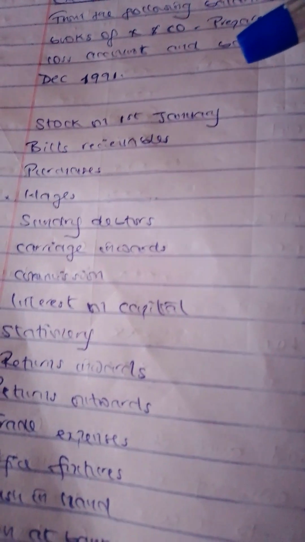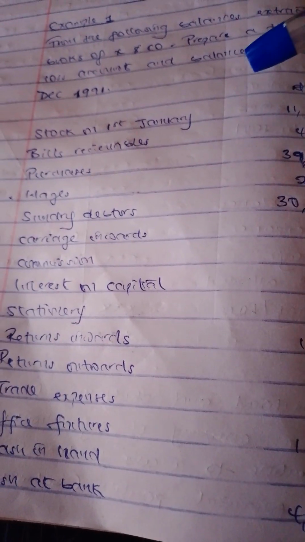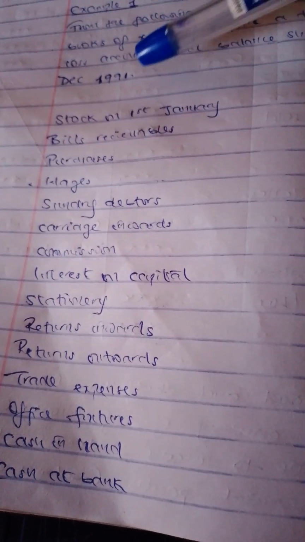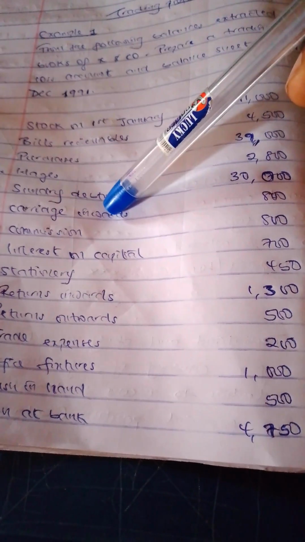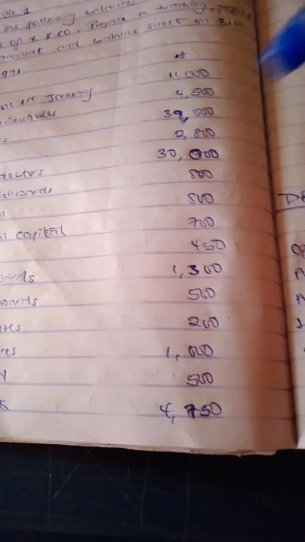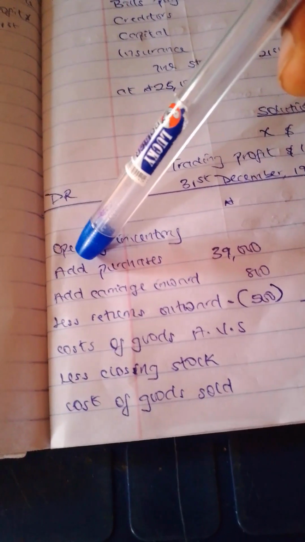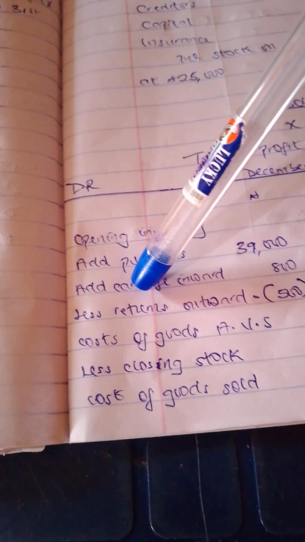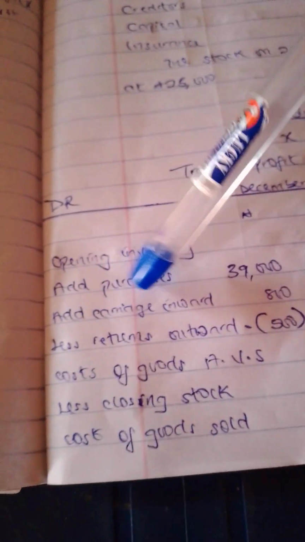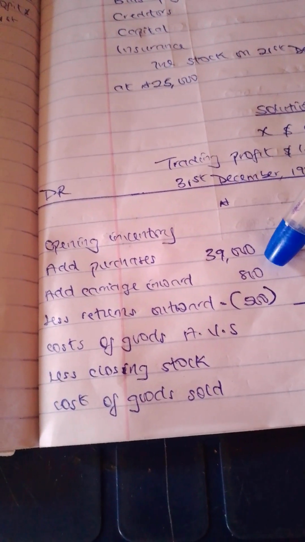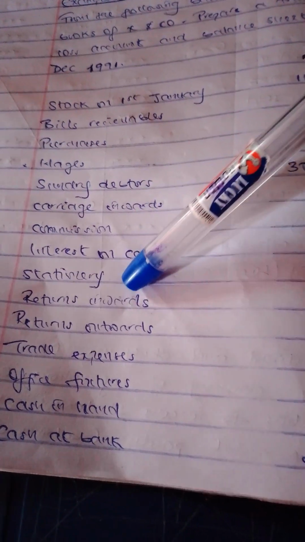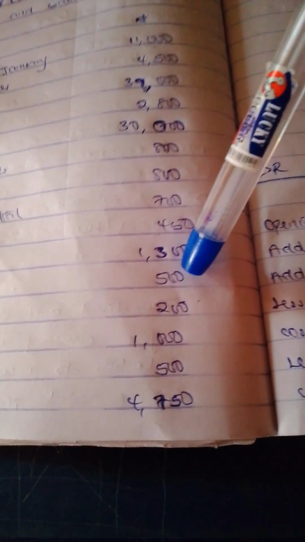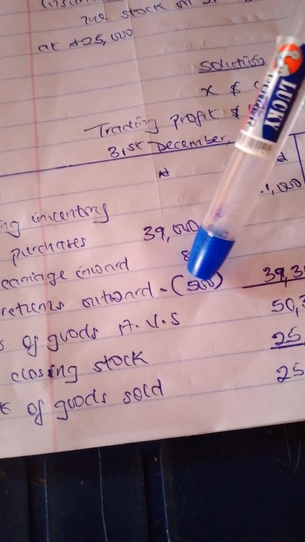You go back to your question, then bring out the add carriage inward. Looking at the question, add carriage inward is 800 naira. The add carriage inward will be under the add purchases. Now the add carriage inward is 800. Now we have the less returns outward, and we have it here as 500.